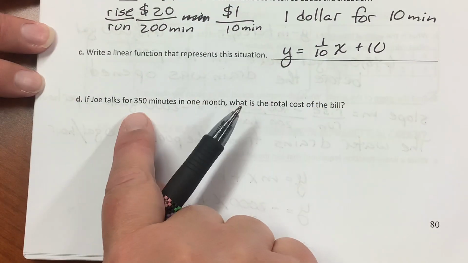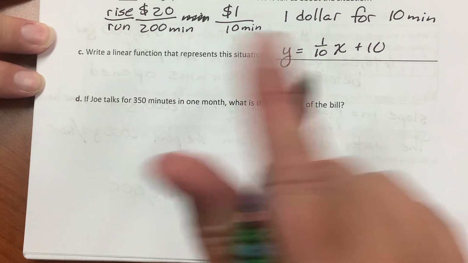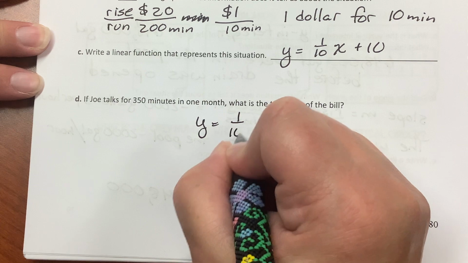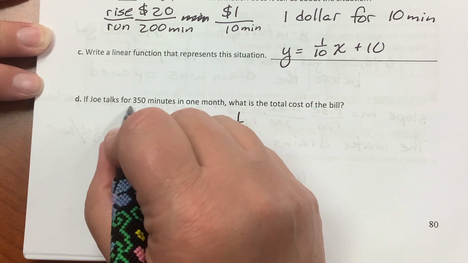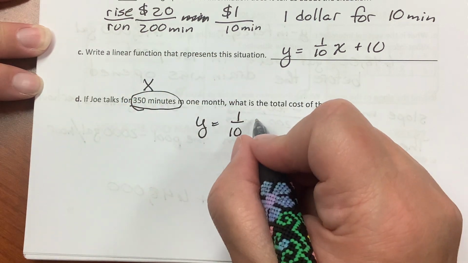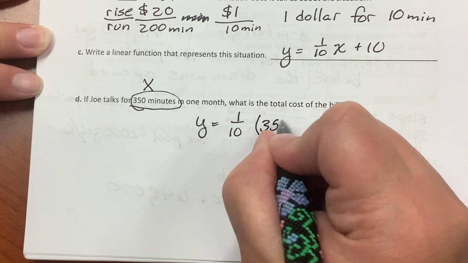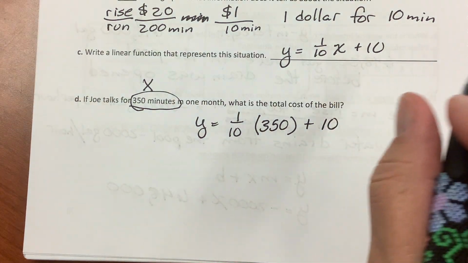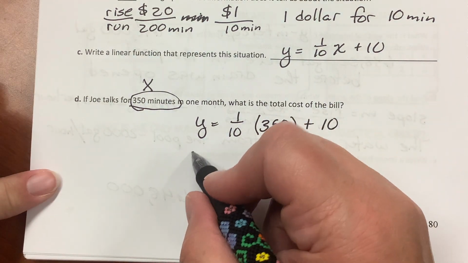If Joe talks for, well, Joe is a chatterbox, isn't he? Let's try this. Y equals 1/10, and it's 350 minutes. Minutes is x. So 350 plus $10. So grab my handy dandy calculator.